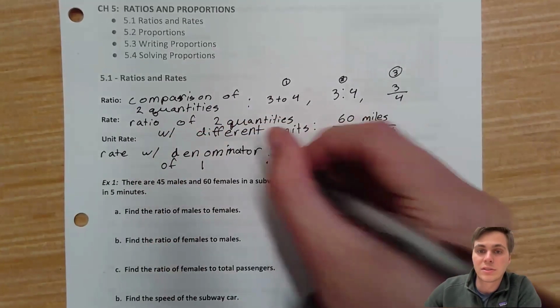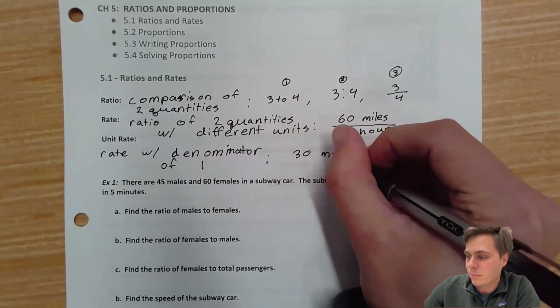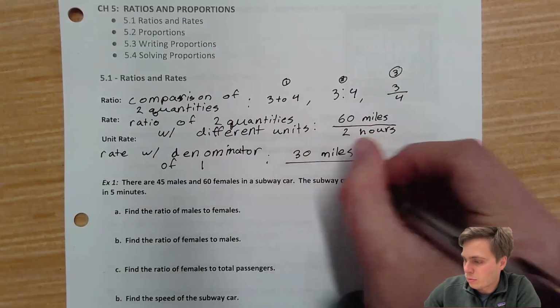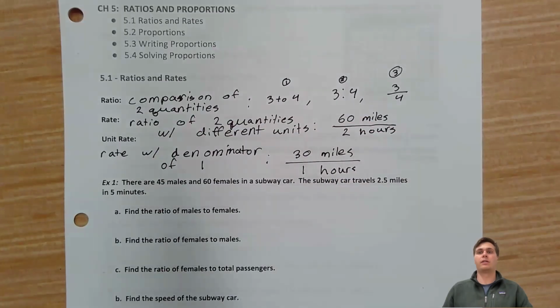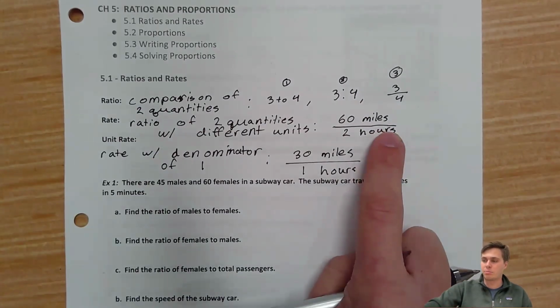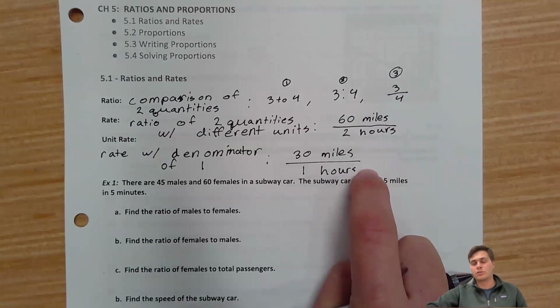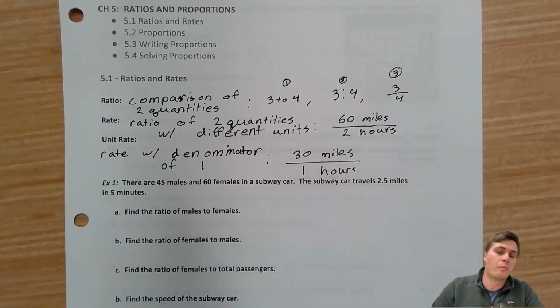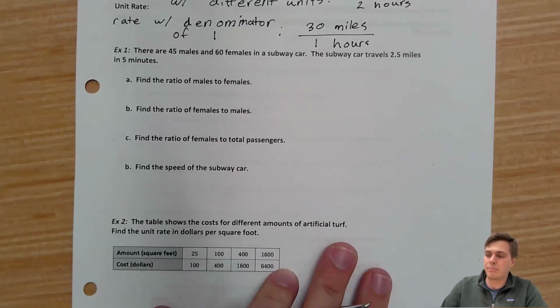The most common unit rate that we probably see all the time would be 30 miles per 1 hour. Common, not necessarily specifically 30 or 1, but this is the unit rate for that. 60 miles per 2 hours is a rate. We can convert that into a unit rate of 30 miles per 1 hour. 30 miles per hour is a pretty common unit rate that we always see. So let's get into some examples.